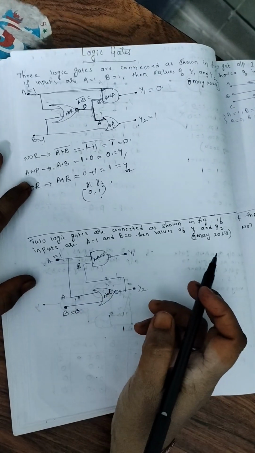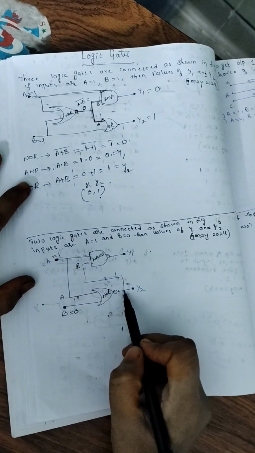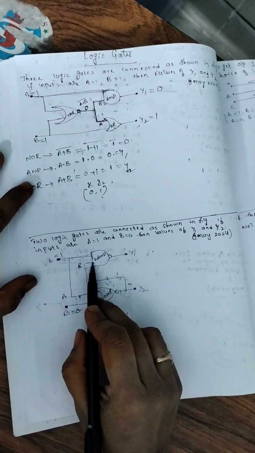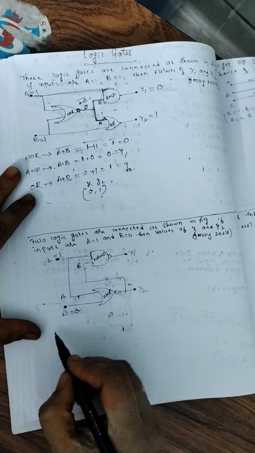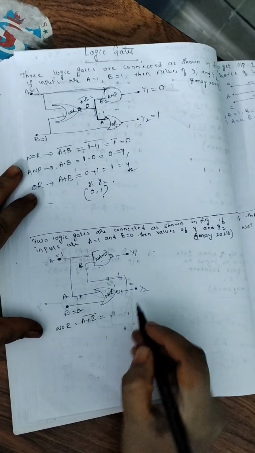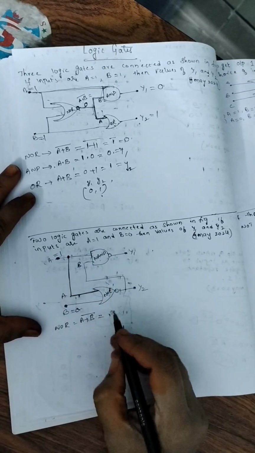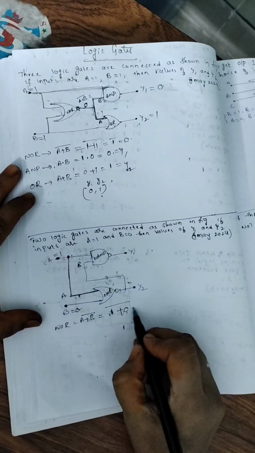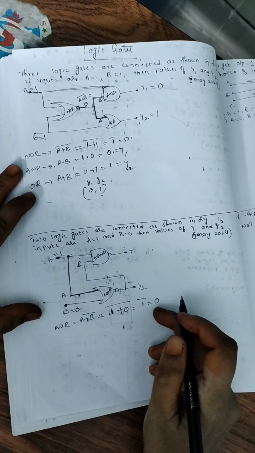Now, see how he connected. A equal to 1, but B, where did he connect? To the output of the NOR gate. So, if we get the output of the NOR gate, we can get the B value of this NAND gate. So, first we have to find the NOR gate output, which is (A plus B) whole bar. What is the value of A? It is connected here, so A equal to 1, plus B is 0, whole bar. 1 plus 0 is 1, bar. So, 1 bar means nothing but 0.